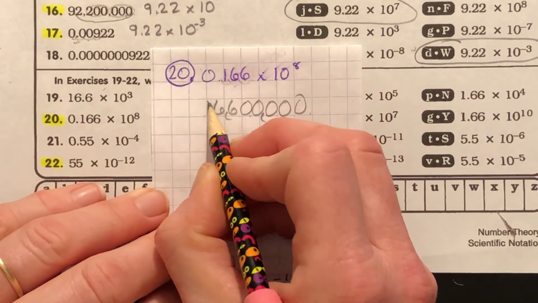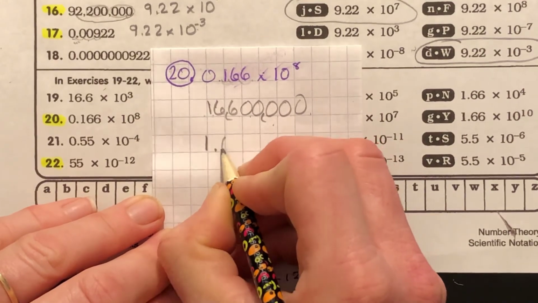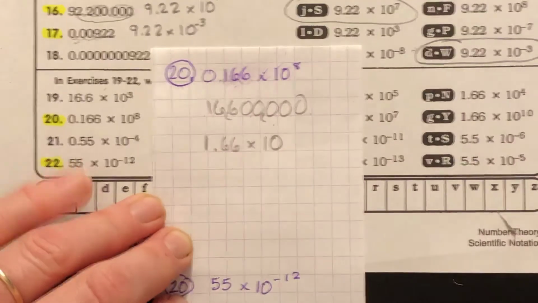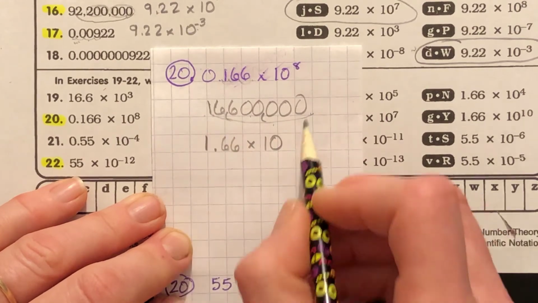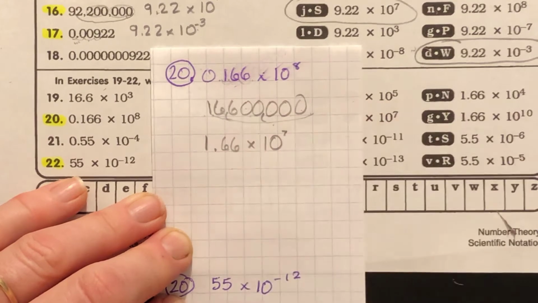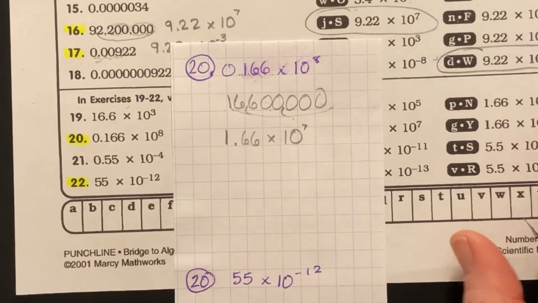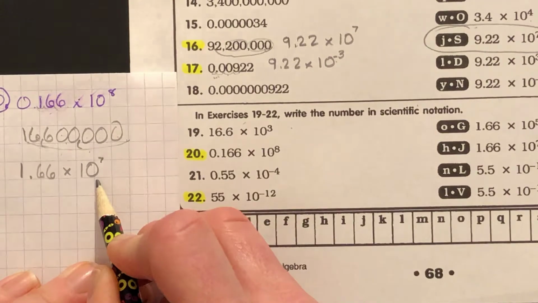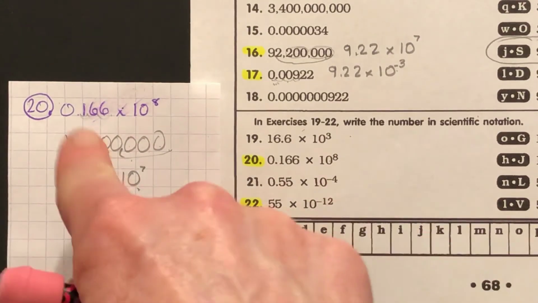Scientific notation is going to have a 1 point because the first digit has to be a non-zero digit. 1.66 and then the rest are zeros, times 10 to the what? How many places does it have to go from here to here? 1, 2, 3, 4, 5, 6, 7, to the 7th power. See how I did that one? Now, if you understand how decimals move really well, you can go from here to here. But if you don't feel comfortable with that yet, then go from here to standard form down to here.